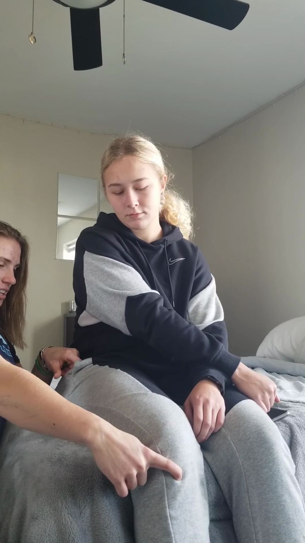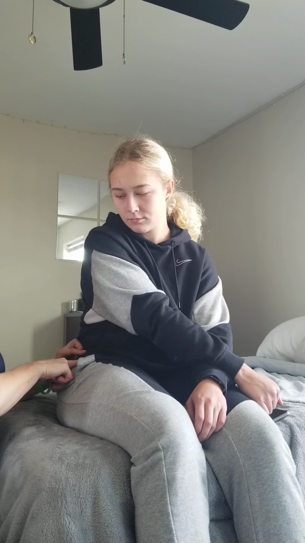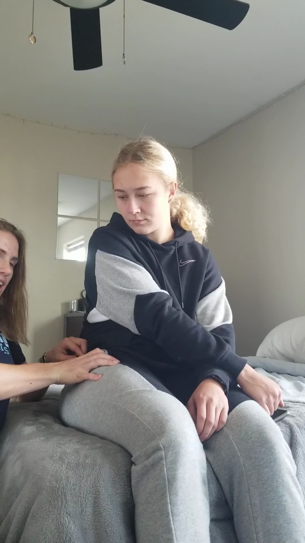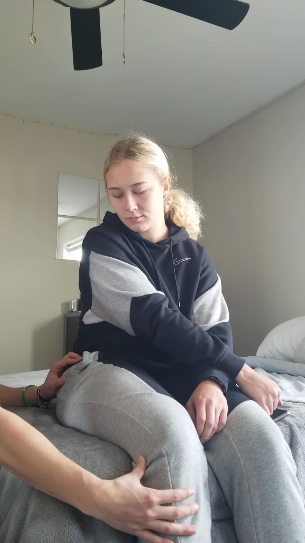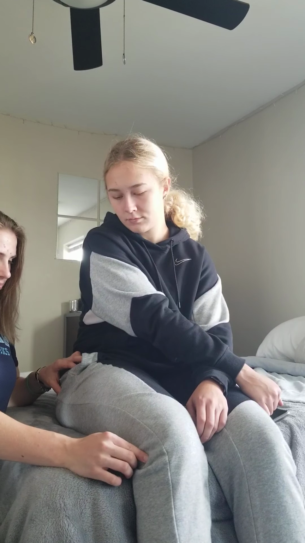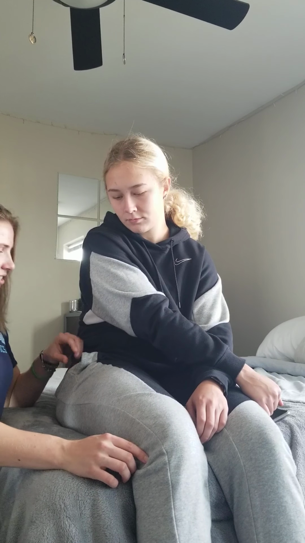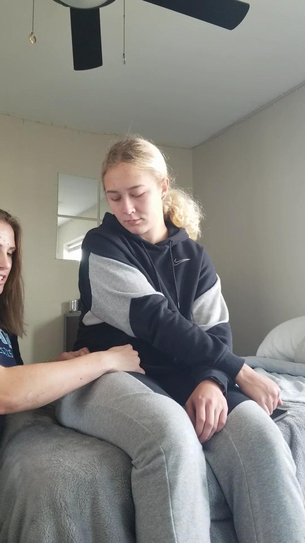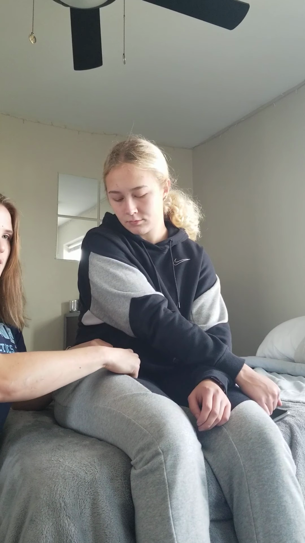The tensor fasciae latae originates on the outer lip of the iliac crest and inserts on the greater trochanter of the femur and iliotibial band to Gerdy's tubercle of the tibia. Its movements are hip flexion, abduction, and internal rotation. The pectineus originates on the pubic bone and inserts on the pectineal line of the femur, and that does hip adduction.